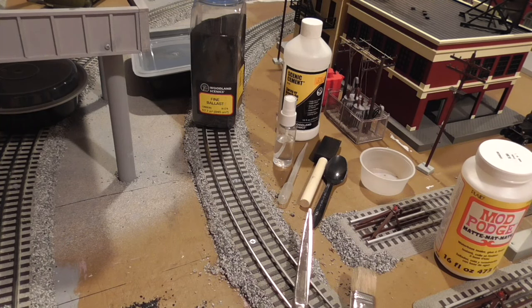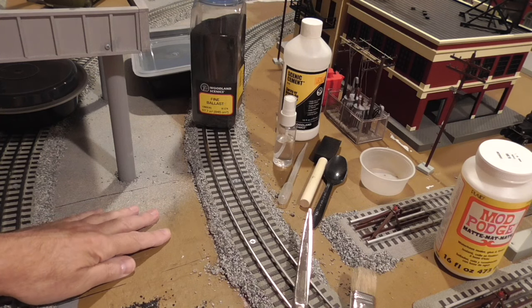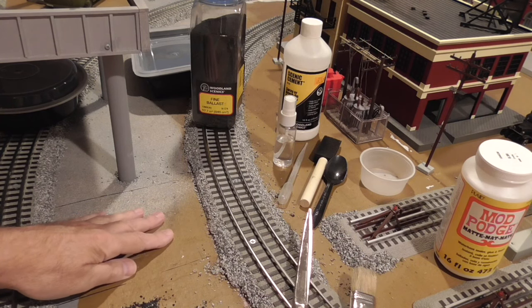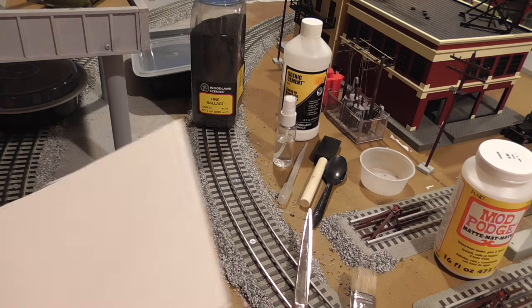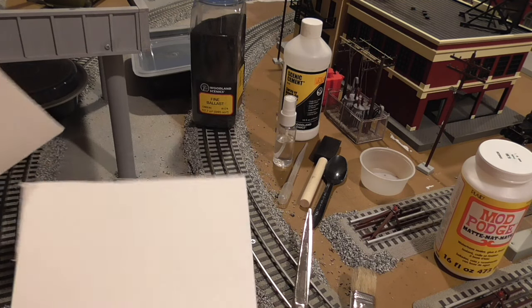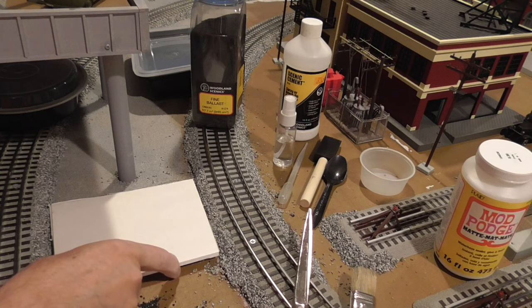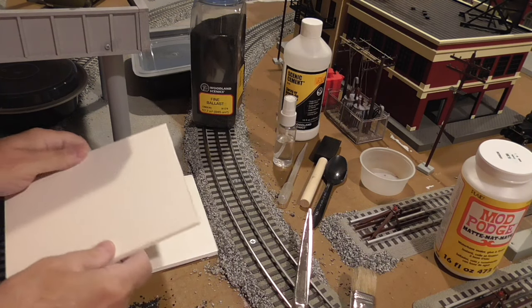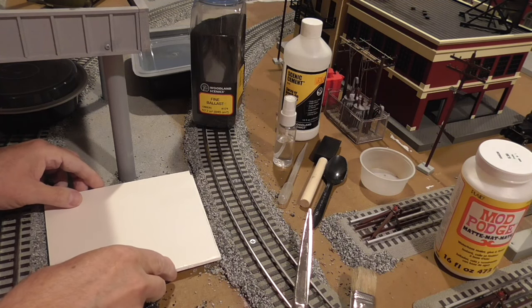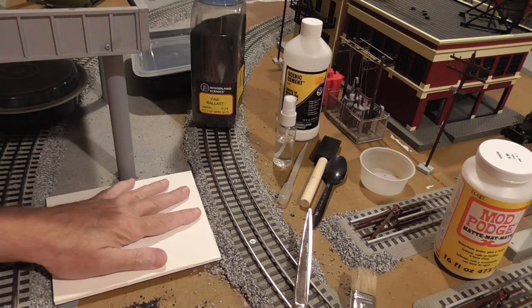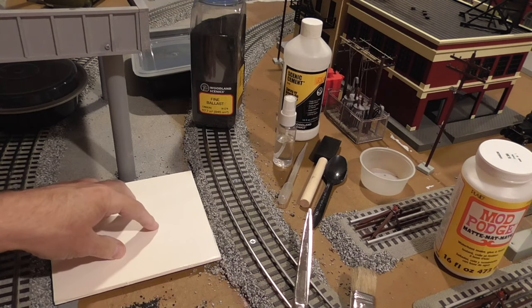Now, what I've decided to do to fill in this area was to cut a couple of pieces of foam board and lay them down in here like that, and that brings it up almost a full half inch.